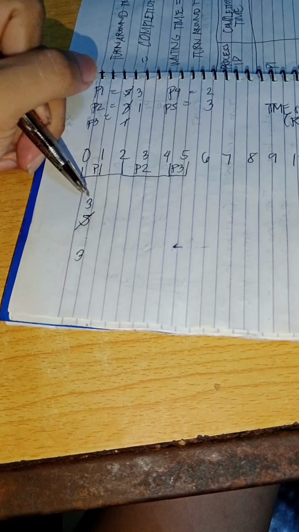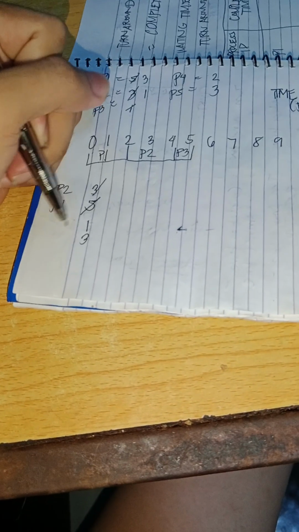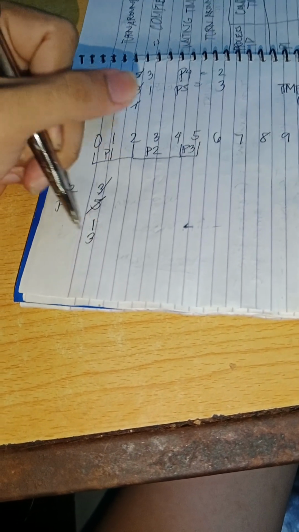Here is P1, then here is P2, but now they've changed, and these are their new values, 1 and 3.